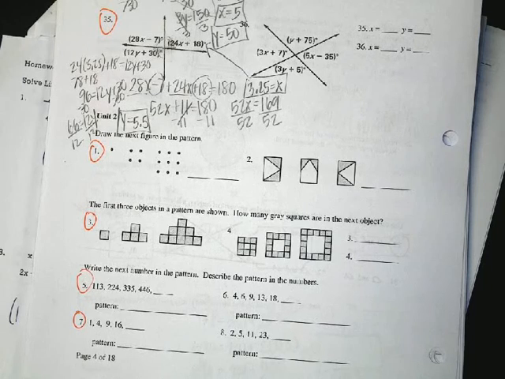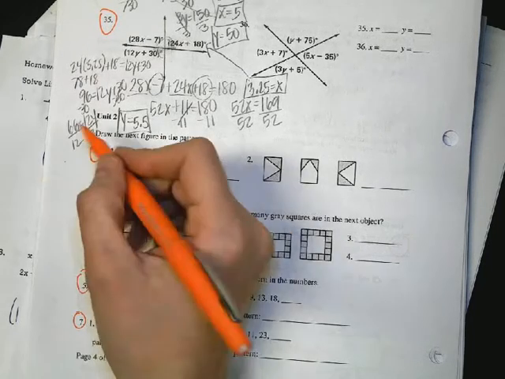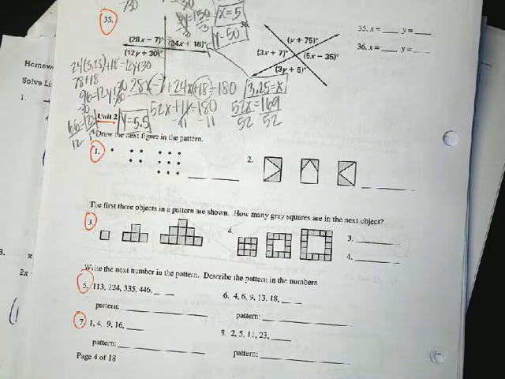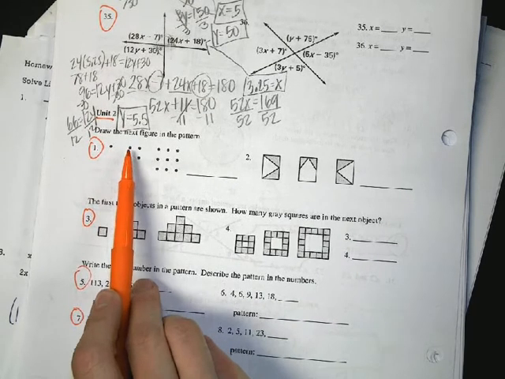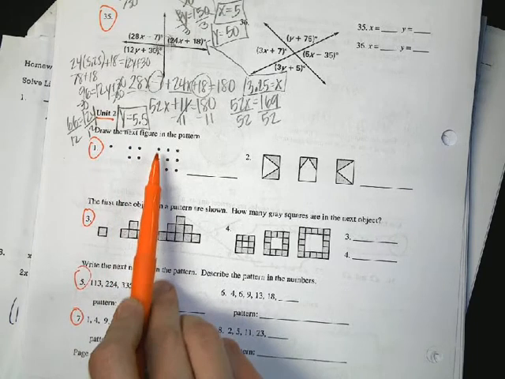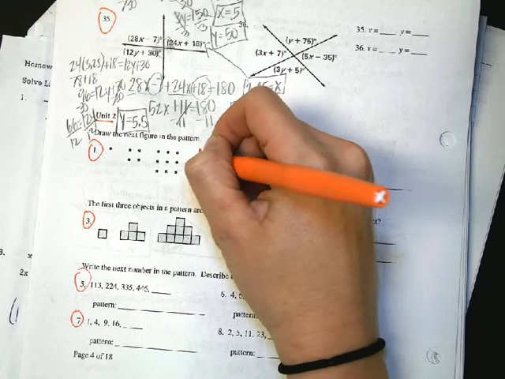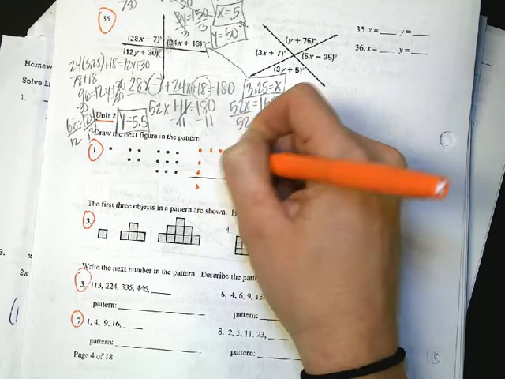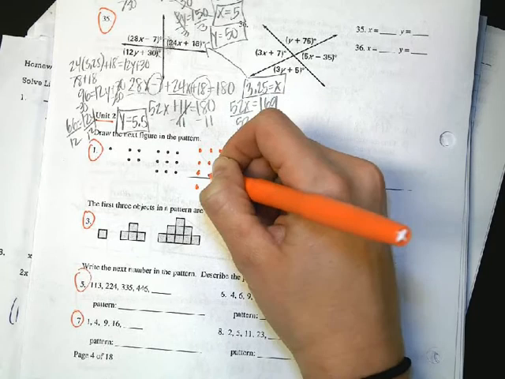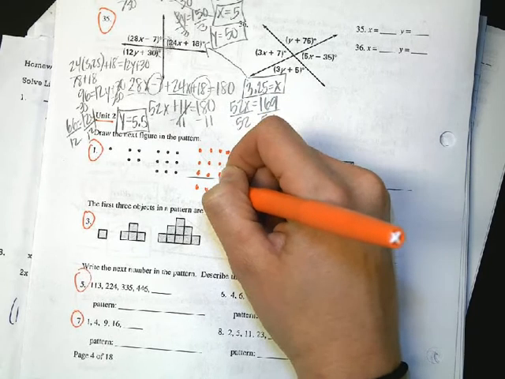Alright, you guys, we are back looking at the Unit 2 review for the midterm. We're going to start just by looking at the odds of Unit 2. First of all, number 1 is asking for the next figure in the pattern. If you notice, it starts off with a single dot, then goes to 2 by 2, and then 3 by 3. So my next figure is going to be 4 dots down by 4 dots across, and then you're going to fill in that square just like they've been doing. So it's a 4 by 4.